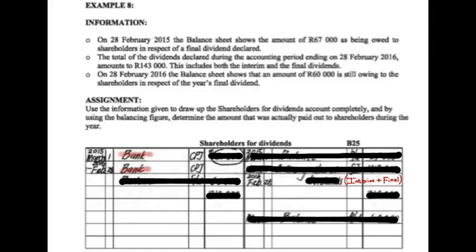Information. On the 28th of February 2015, the balance sheet shows the amount of 67,000 as being owed to shareholders in respect of a final dividend declared. So that is a final dividend declared, not yet paid, so it's still owed to the shareholders. So in other words, it stays as a balance for the new year. March 1st, 2015, balance brought down 67,000 Rand.